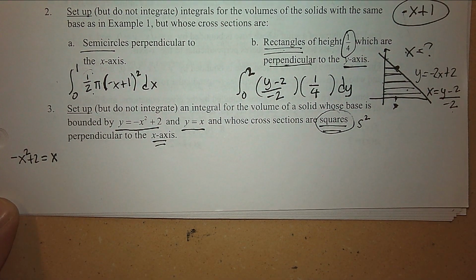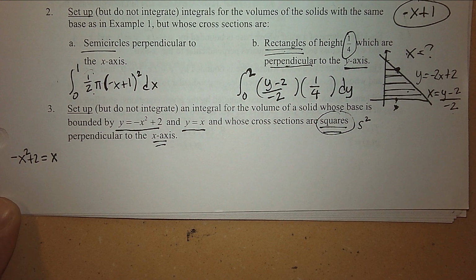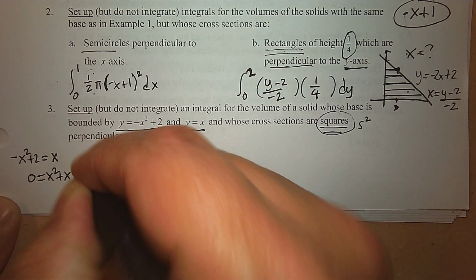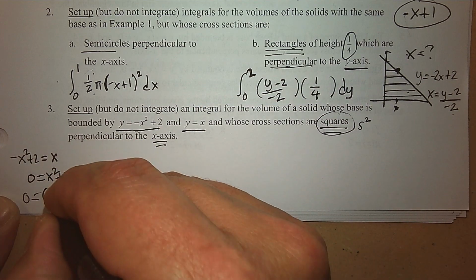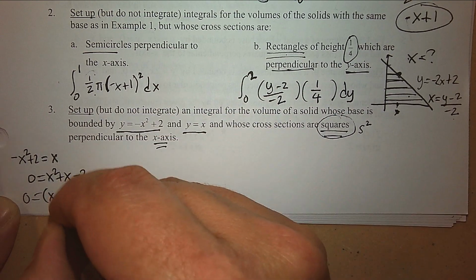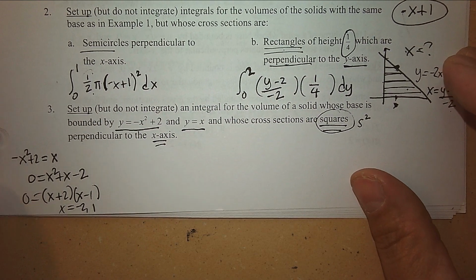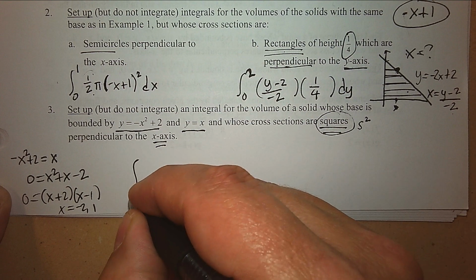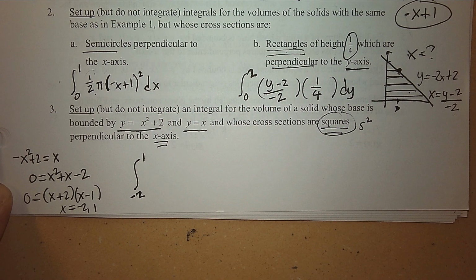So negative x squared plus 2 and x. How do I solve that equation? Make it equal to 0. So I'm going to add x squared. We have positive x and subtract 2. That's the same as x plus 2, x minus 1. So x equals negative 2 and positive 1. Do I need to know the y coordinates for the setup? No. So it goes from negative 2 to what? To positive 1. Small to big.